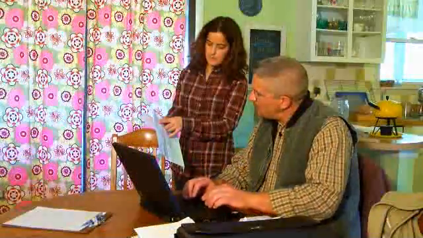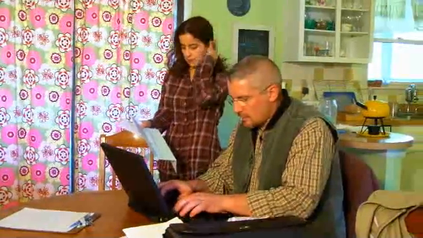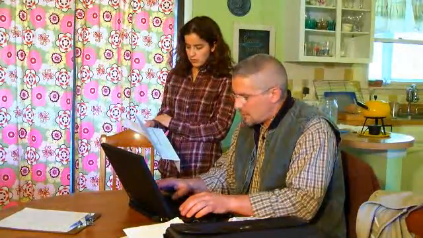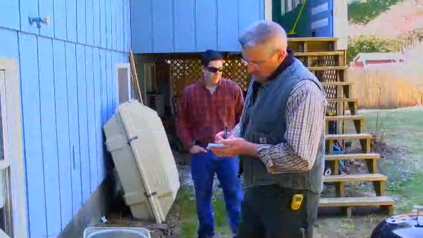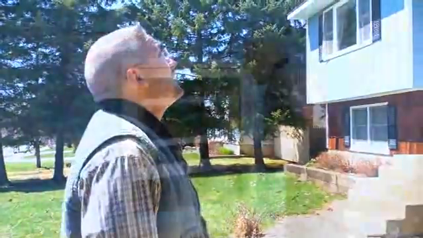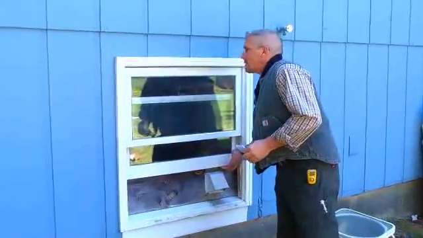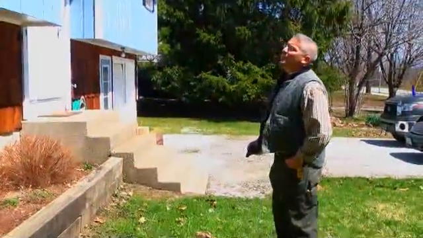In the first step of the audit, Jim sits down with the homeowner and goes over their heating information, how they heat their home, what kind of fuel they use, and their bills for the past year. This provides an initial snapshot of how efficient the house is. After the interview, Jim begins by inspecting the outside of the home, looking for obvious inefficiencies, like this dryer vent, and less obvious places for heat to escape.